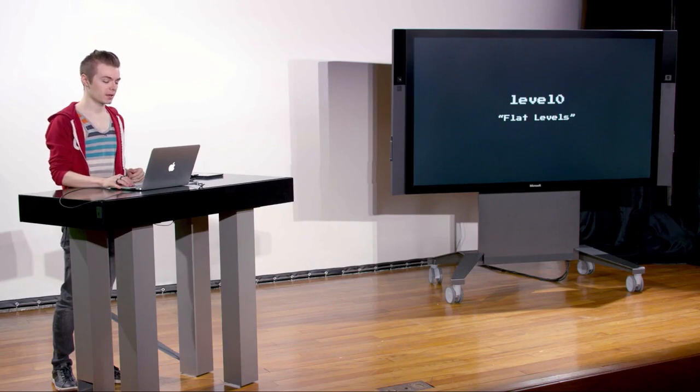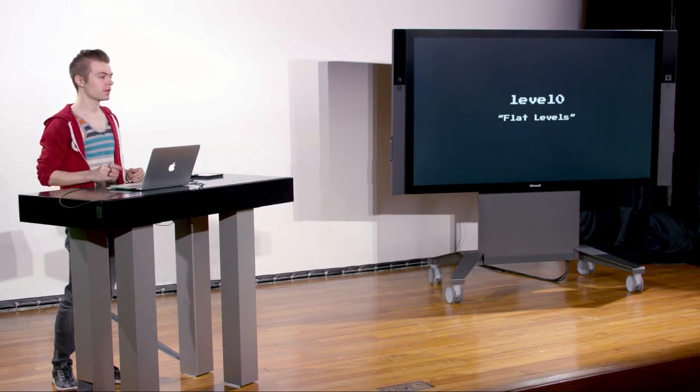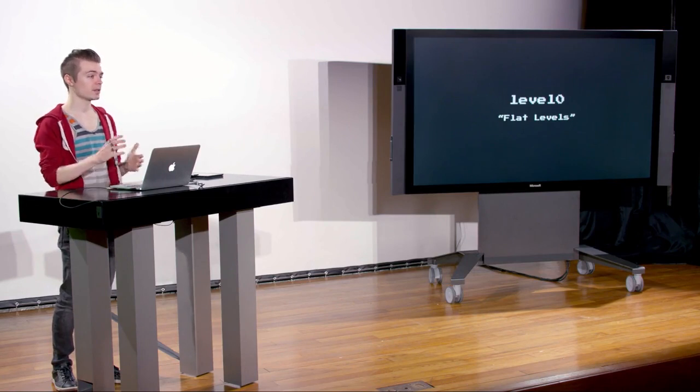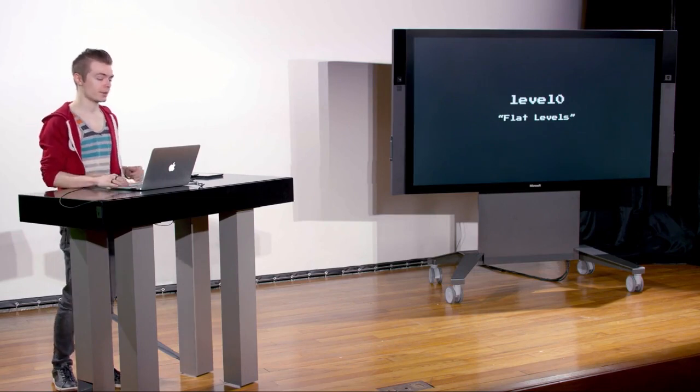Why don't we take a 5-minute break, and then as soon as we get back from that, we'll start going into how we actually can implement this sort of procedural level generation in more detail.